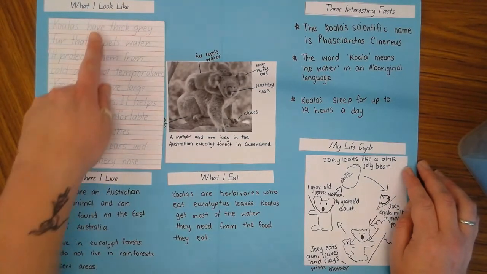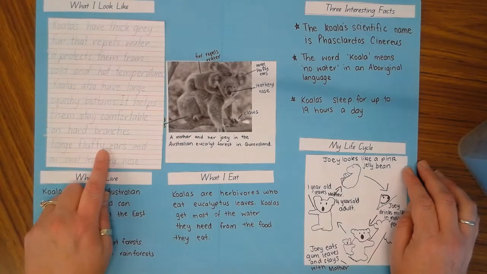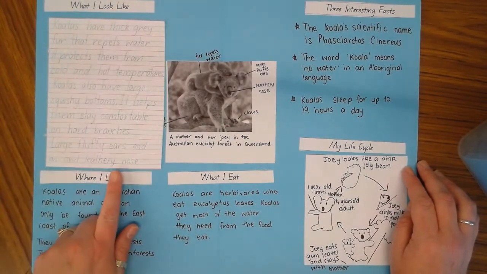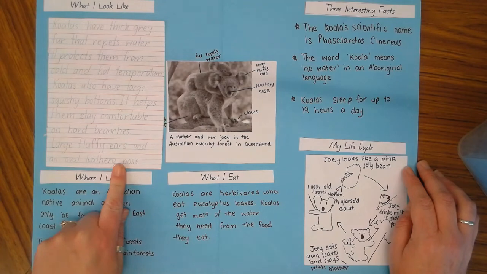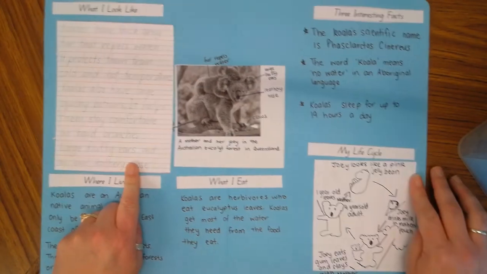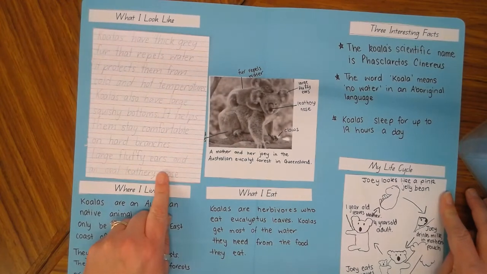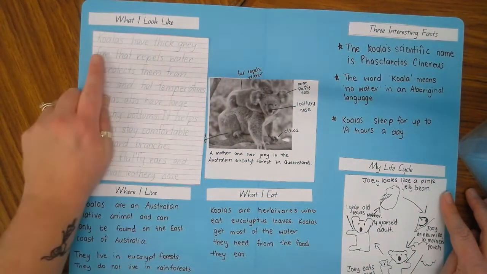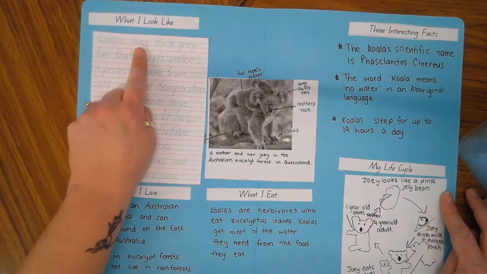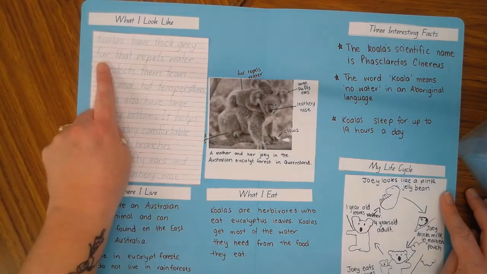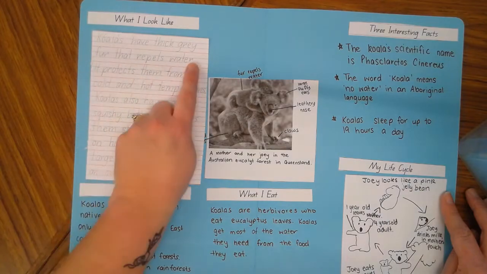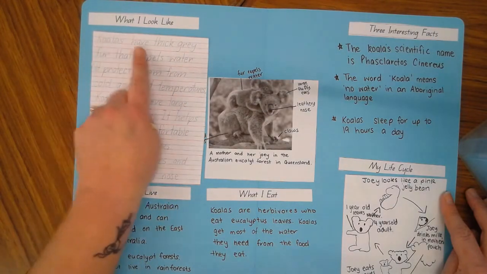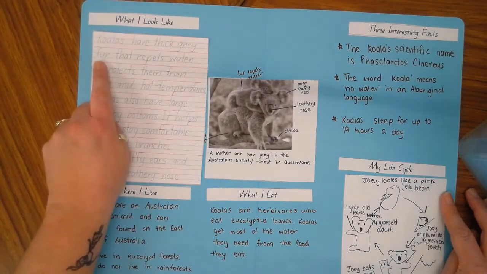This section is the part where we'll assess your writing, if you can keep it neat, if you're writing in sentences, and if you're using expanded noun groups. I'm going to read it to you and explain what an expanded noun group is as well. It says, What I Look Like is the title, and here it says, koalas have thick grey fur that repels water, and then I've got a full stop. Koalas have thick grey fur.